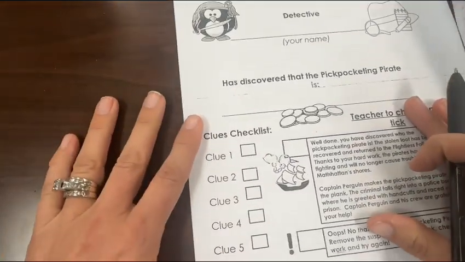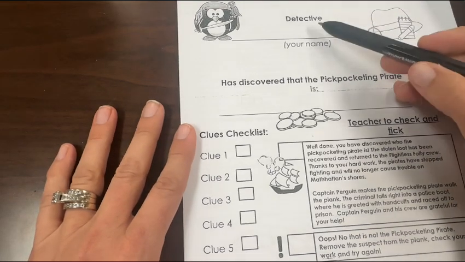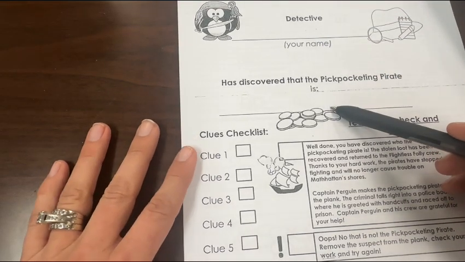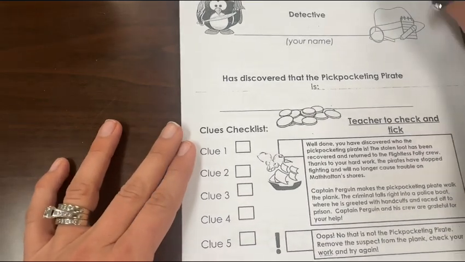Then you're going to go to this very last page after you solve every page of clues, and you're going to put your name, who you think the pickpocket pirate is, then you're going to go check it with the substitute.